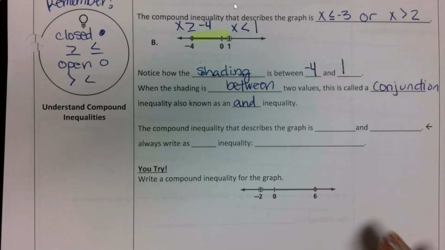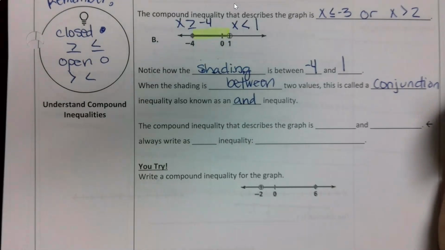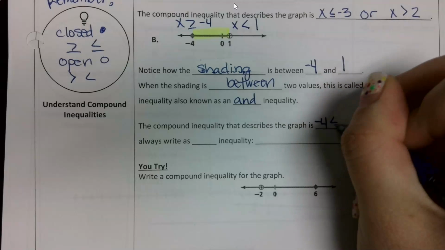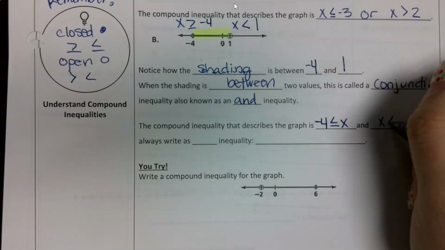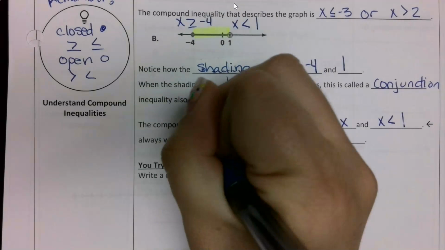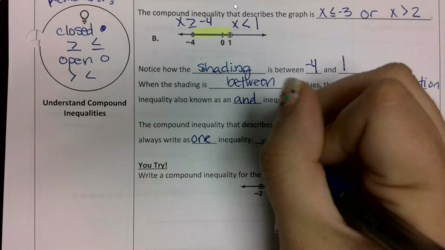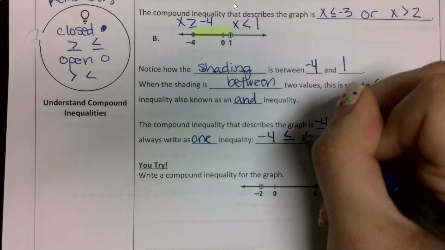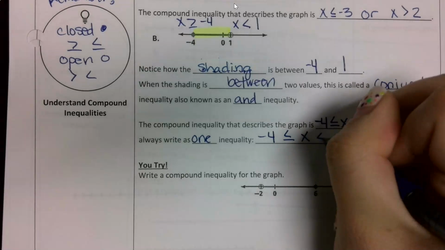Okay. So I can rewrite this as negative 4 is less than or equal to x. And then I have x is less than 1. I just did what was on the left side first, because negative 4 is smaller than x. So because it's between, and it doesn't have any arrows, I'm going to write this as one inequality. I'm going to have the negative 4 on the left side, the x in the middle to represent where the line is shaded, and less than 1.